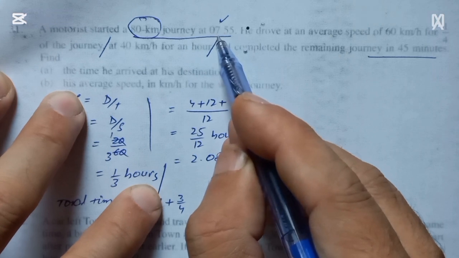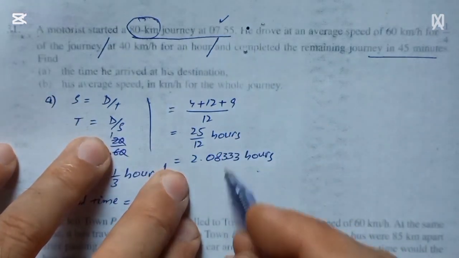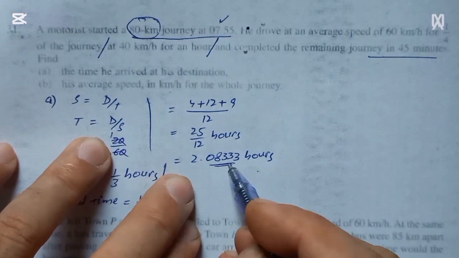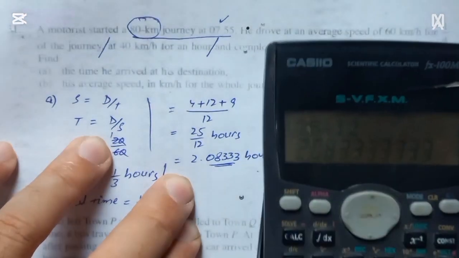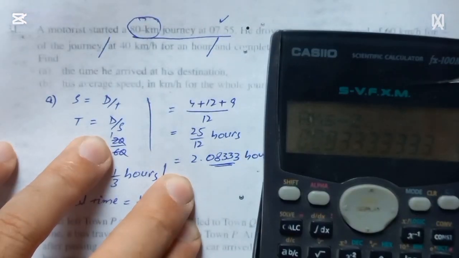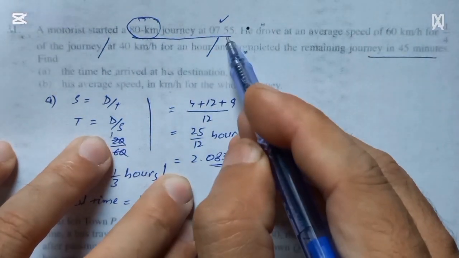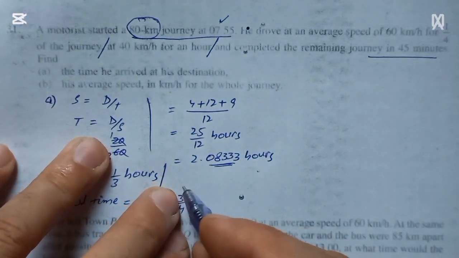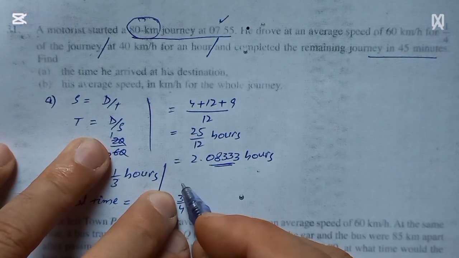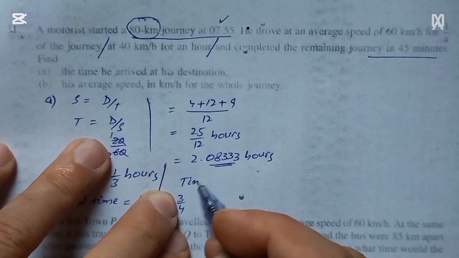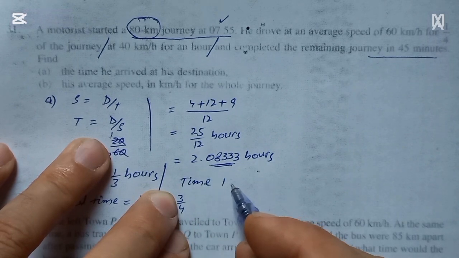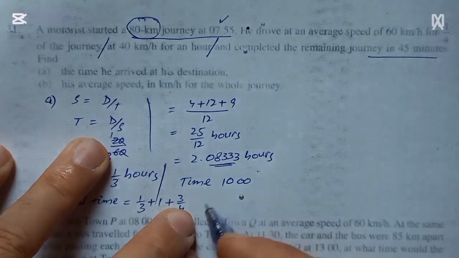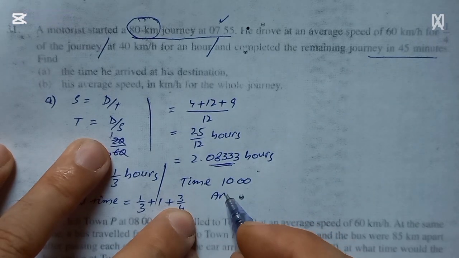It will be 0955. We will convert this hour into minutes. So 0.08 multiplied by 60 is equal to 5 minutes. So when 5 minutes will be added to this, it will be 8 and plus 2 hours, so 10. So the time is 10. Arrival time.